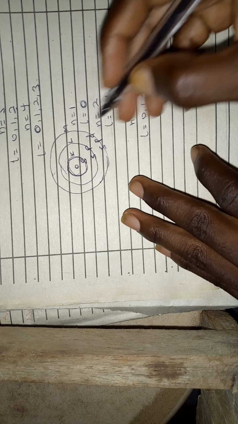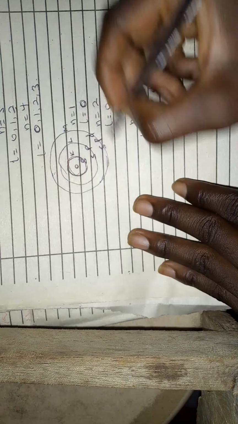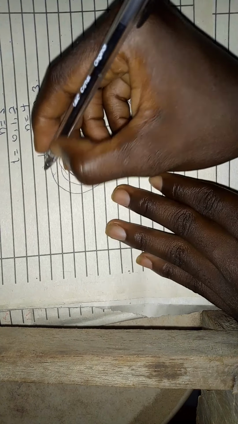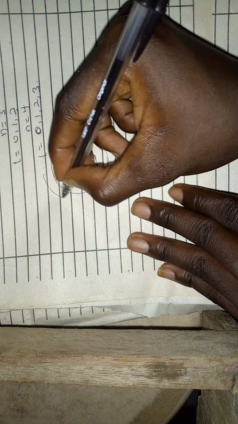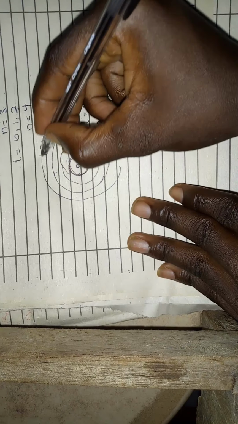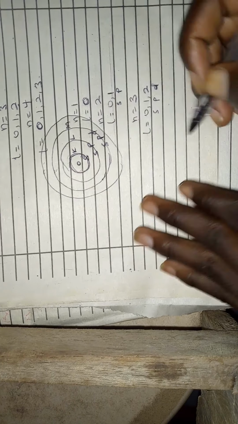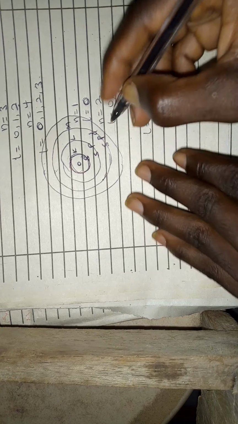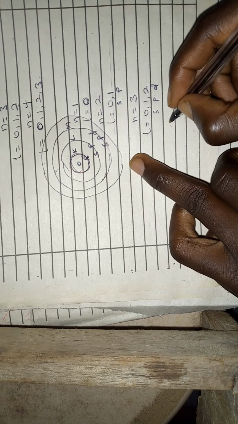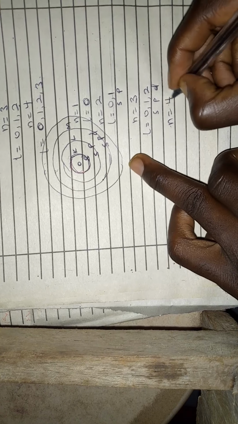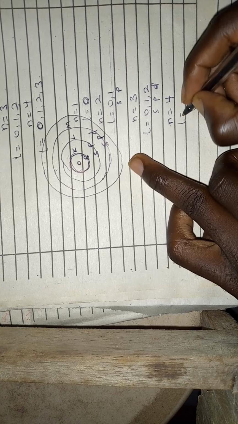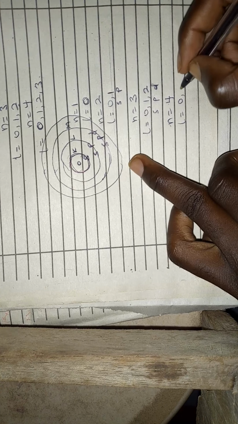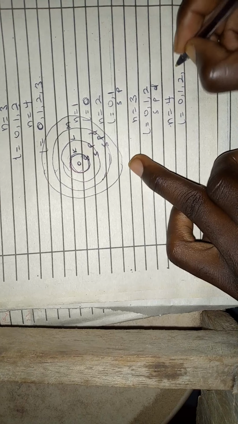If we have n equal to 4, let's assume we have 4 shells, then l is going to range from 0 to 3, that's 0, 1, 2, and 3.